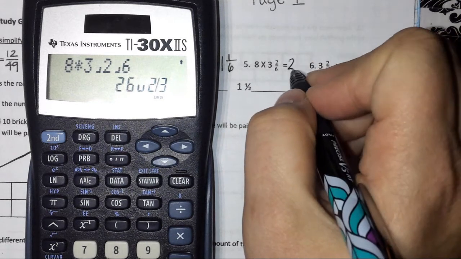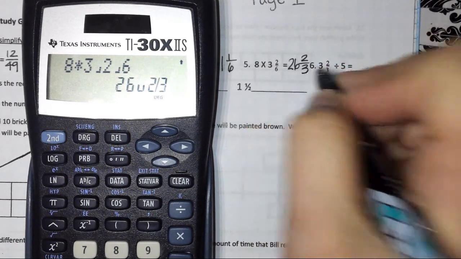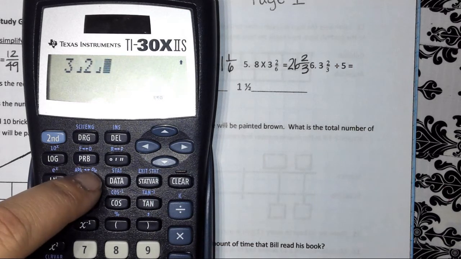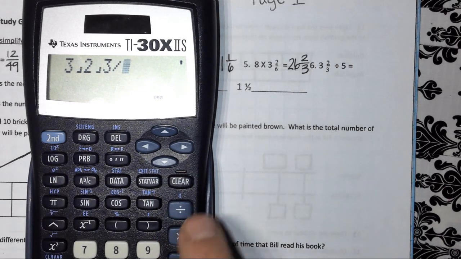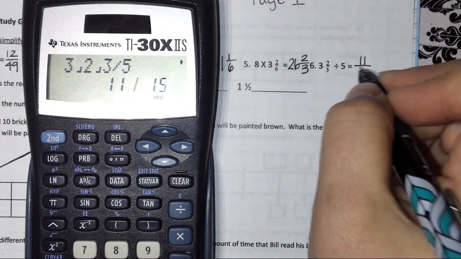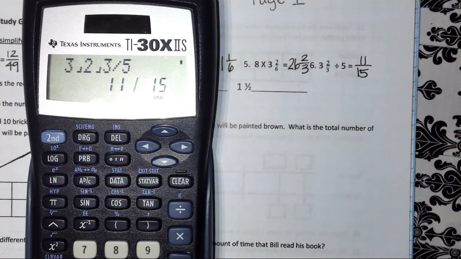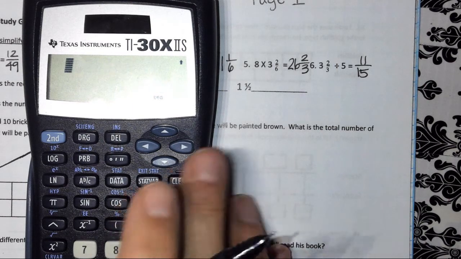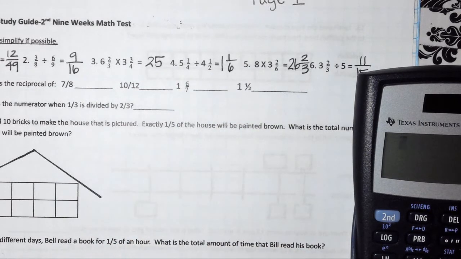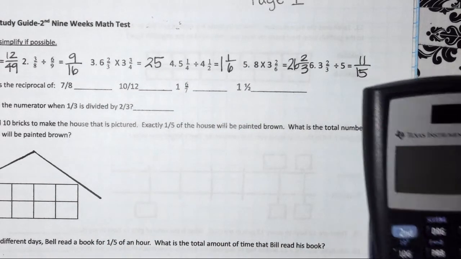So that would be 26 2/3. Do you have any questions so far? Everybody roughly getting the same answers? 11/15. Okay. So again, first thing on your test should be multiplication and division of fractions and mixed numbers.